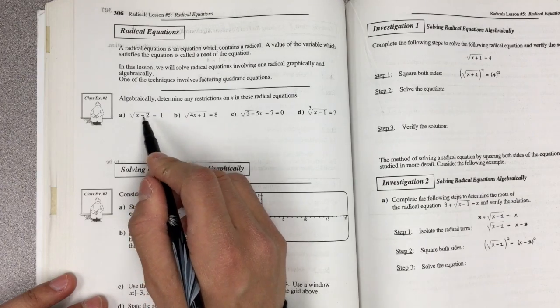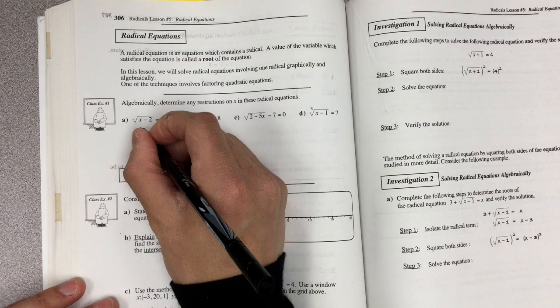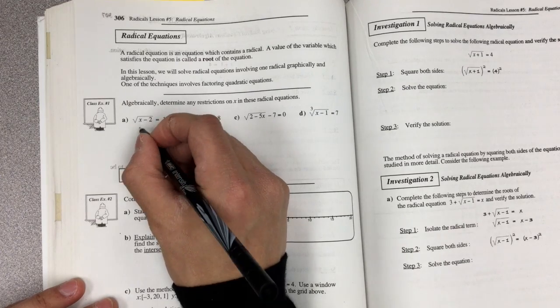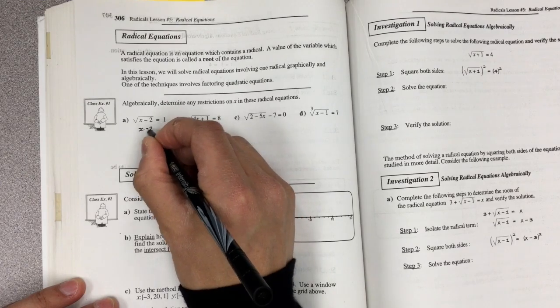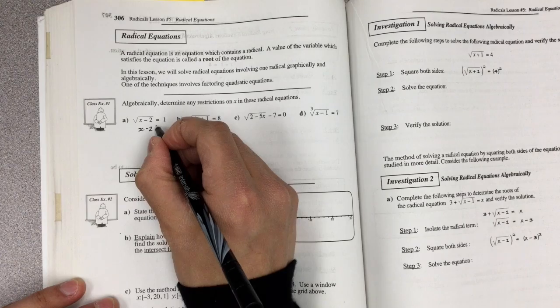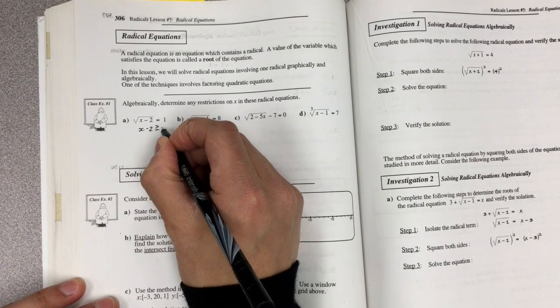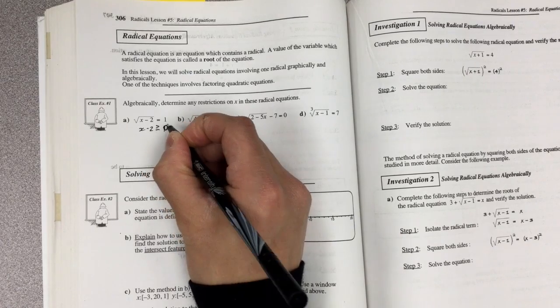To solve this algebraically, what we need to do is use inequalities. So for the square root of x minus 2, in order to solve my restrictions here, I'd have to set x minus 2 as greater than or equal to 0.